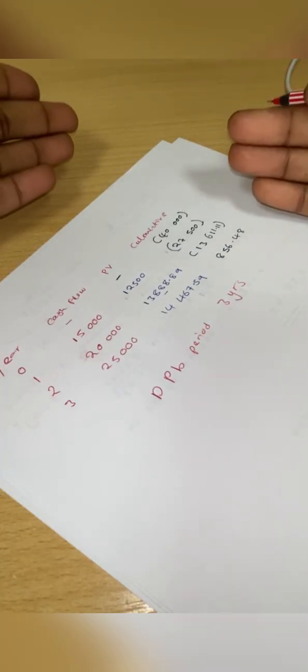Okay, then how do you make the decision? It's the same. The project with a shorter payback period is the one that you are going to choose. So that's it for D. Then we can go to E.